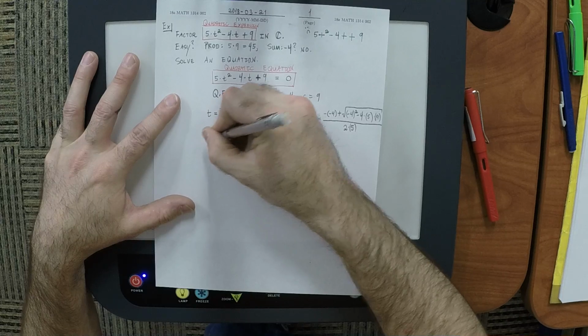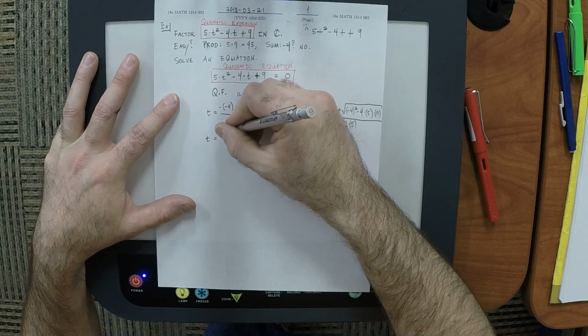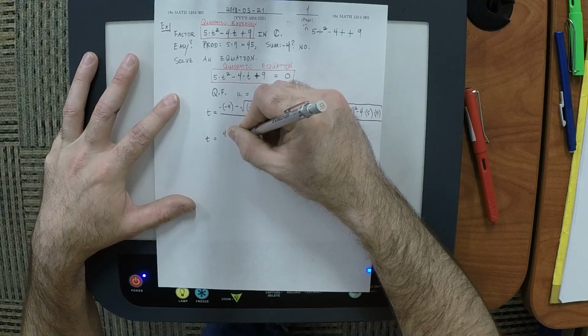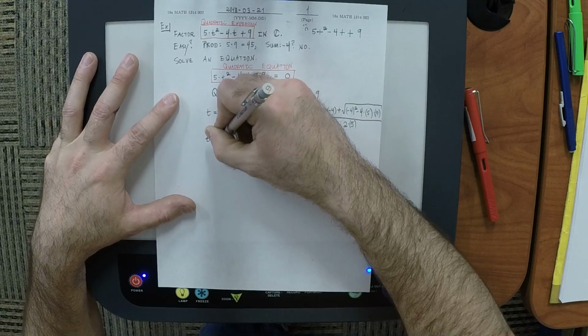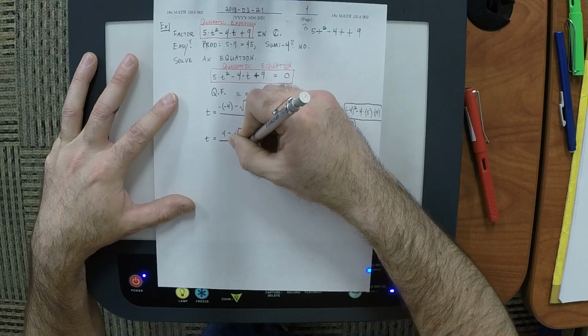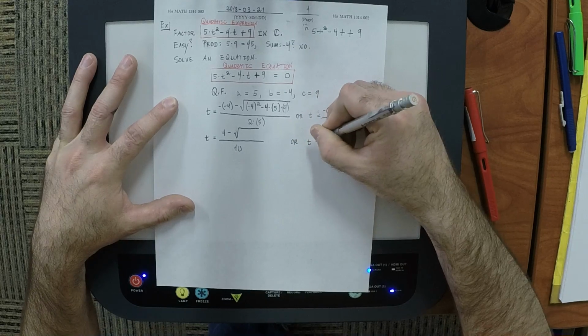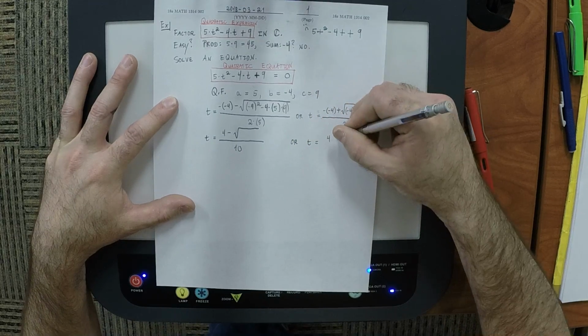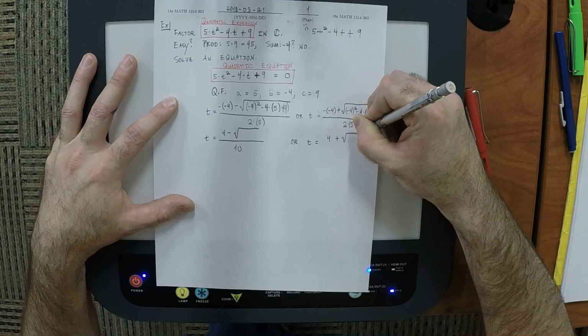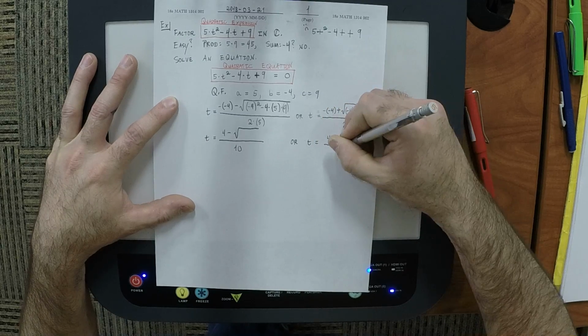Simplifying a little bit, t is 4 subtract the square root of something I'll do with my calculator in a second, over 10, or t is 4 plus the square root of that same something over 10.